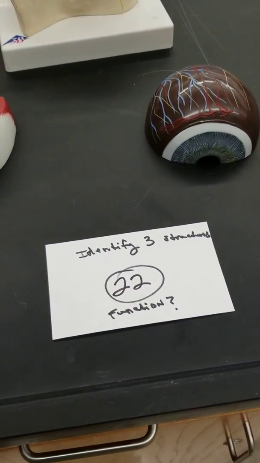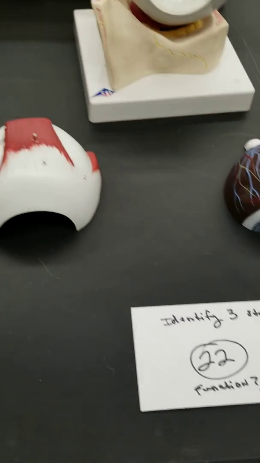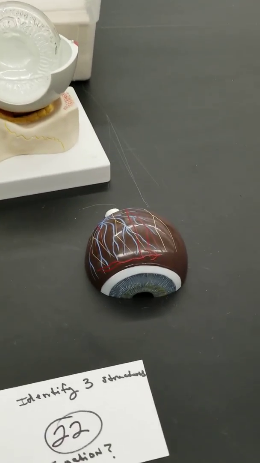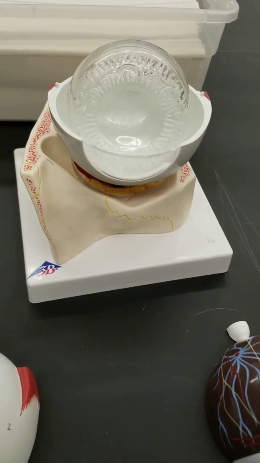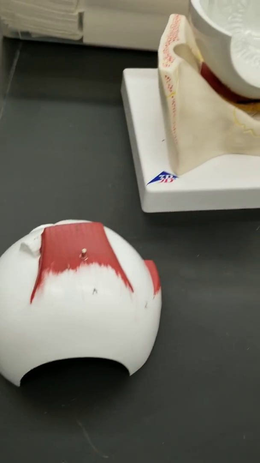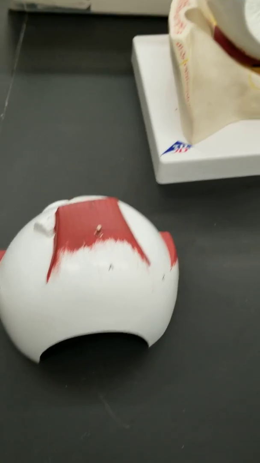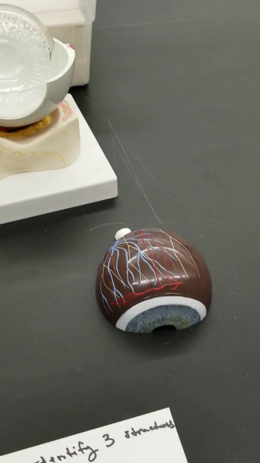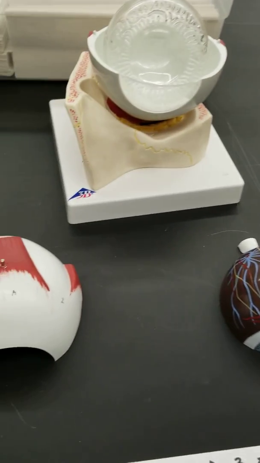All right. Identify the three structures. 1, 2, 3. Any three structures, though, that you see that you can name the structure and function. These are all components of the eye. So what are their specific names and what is their function?